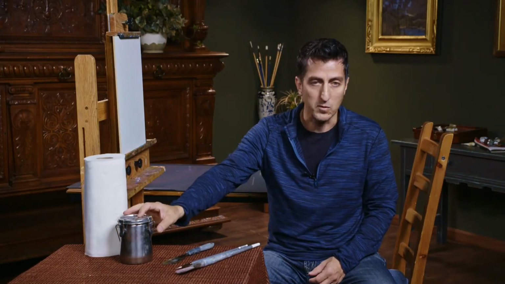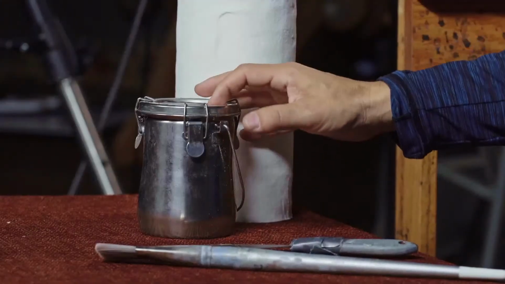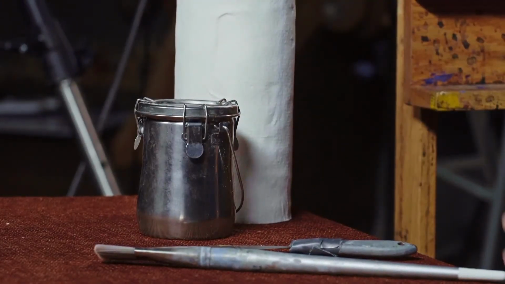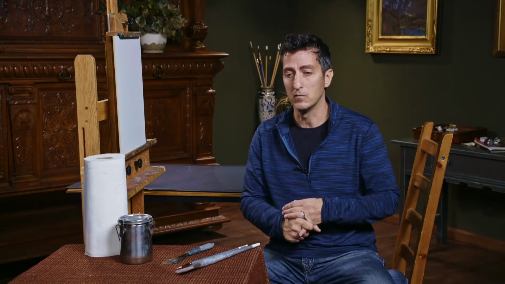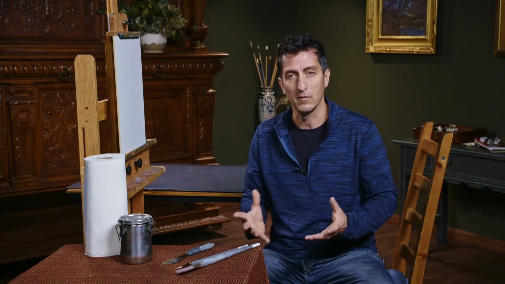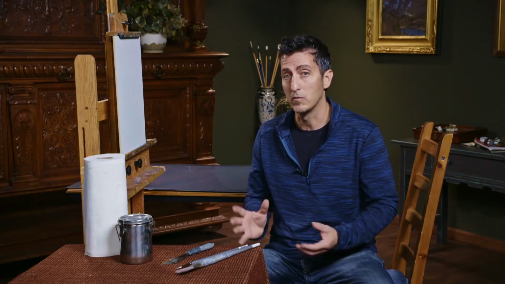And then of course solvent, and I use Gamsol. There's other solvents out there. Those are my supplies. I don't use medium. I don't really add anything to the paint other than the paint. So that's what I work with in the studio and in the field.